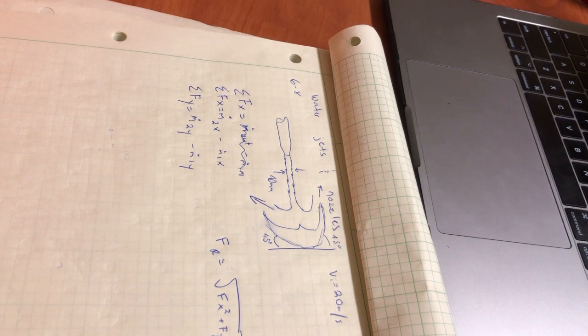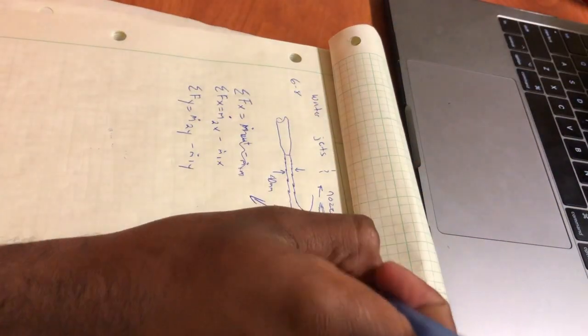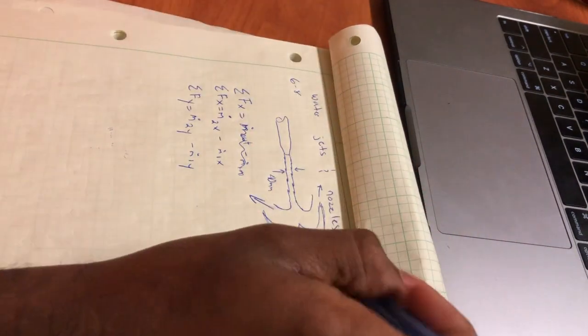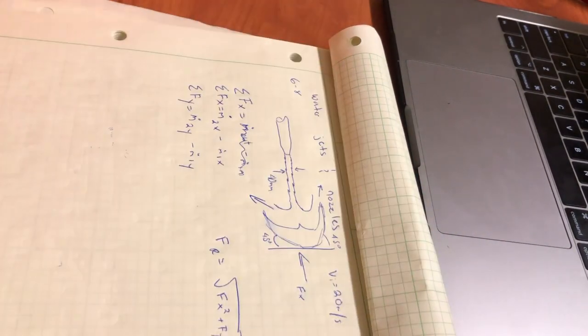We are given our initial velocity, which is 20 meters per second, and we are trying to find our force in the x direction. They only want our horizontal force, which would be this side, because horizontal is side to side. So we're just looking for our Fx force in this scenario, but I will solve for both in another example.